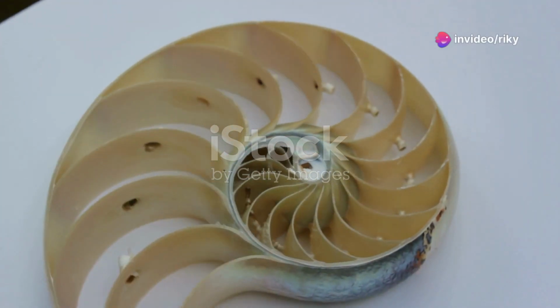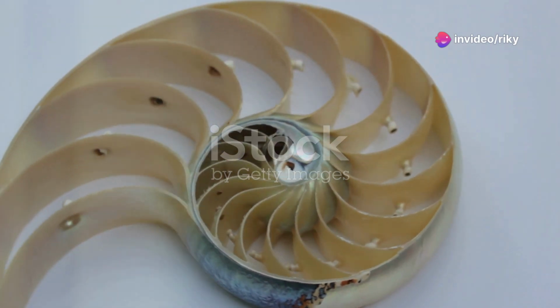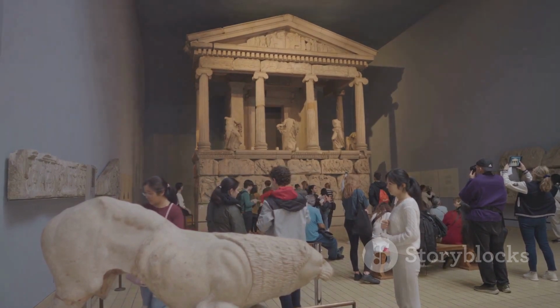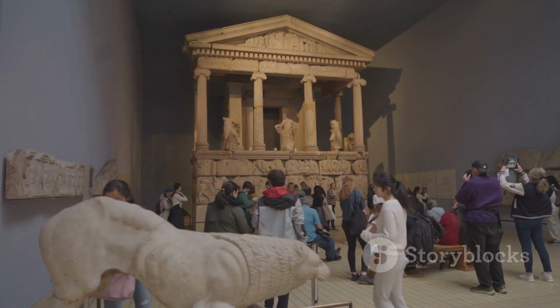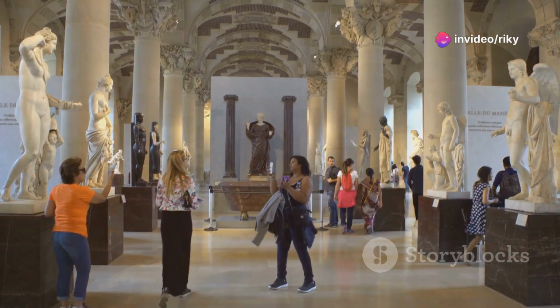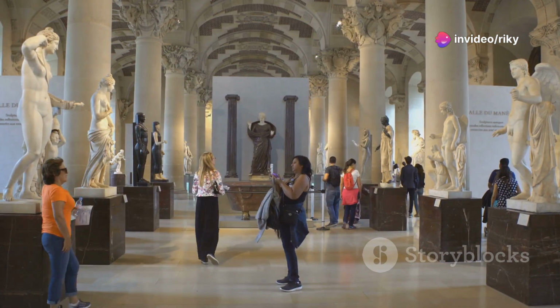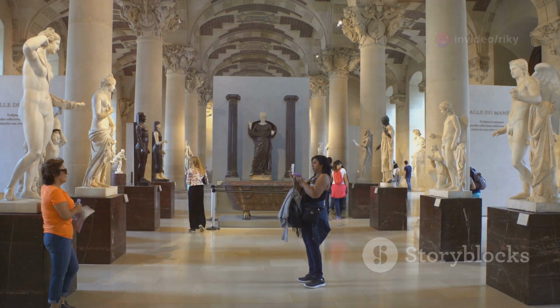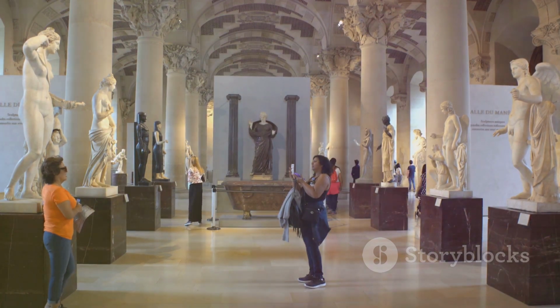Section 6. The Fibonacci sequence in art and architecture. The Fibonacci sequence and the golden ratio have been used in art and architecture for centuries to create aesthetically pleasing and harmonious proportions. From ancient Greek temples to Renaissance paintings to modern sculptures, these mathematical concepts have had a profound influence on the visual arts, shaping our perception of beauty and balance.